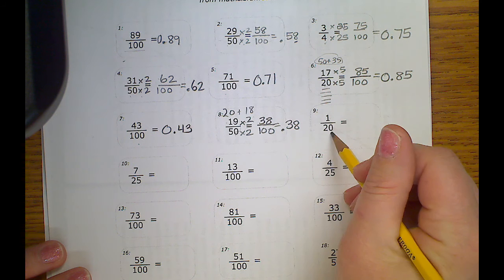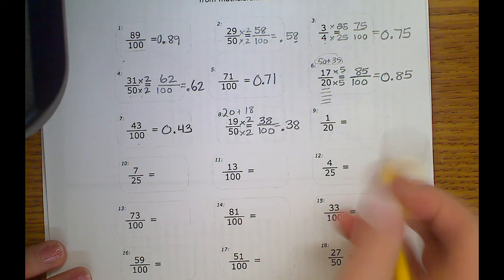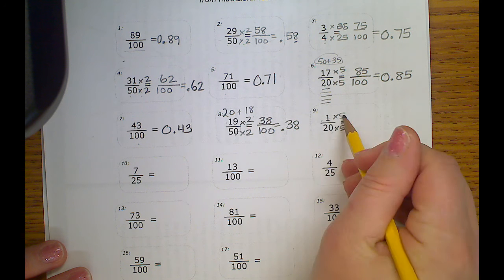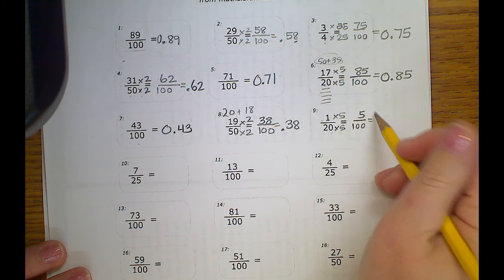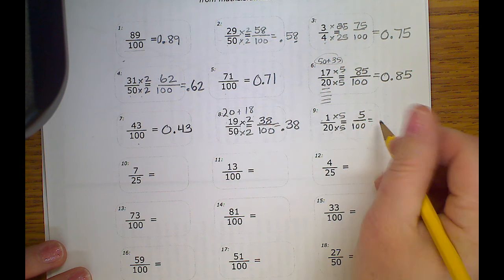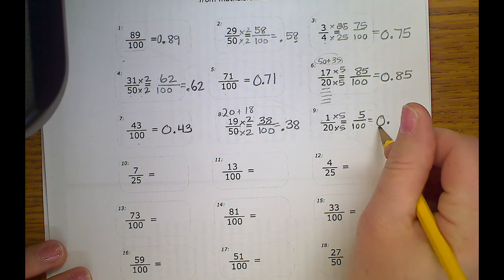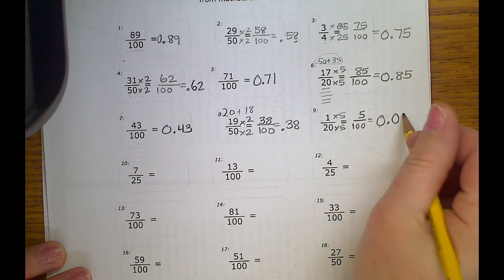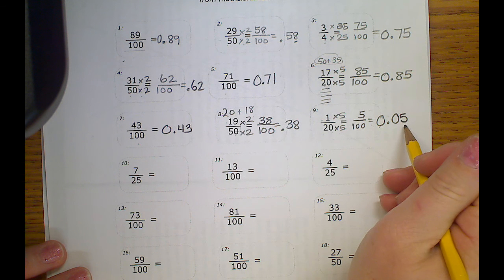Next, we have 1/20th. We talked about 20 right here. So we're multiplying by 5s. 1 times 5 is 5. 20 times 5 is 100, which gets us to, now remember, this one's tricky. A lot of kids will put the 5 first. You have to remember it's 5 hundredths. So I put a 0 in my ones place, a 0 in my tens place, and a 5 in my hundredths place. So 5 hundredths.